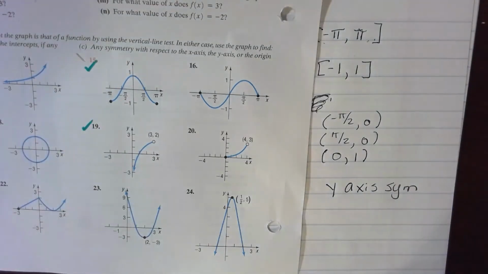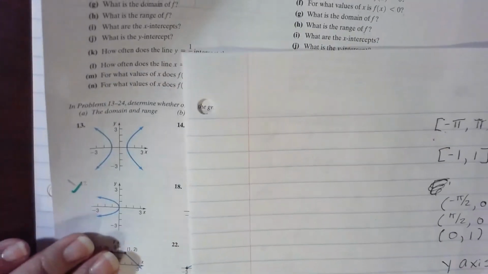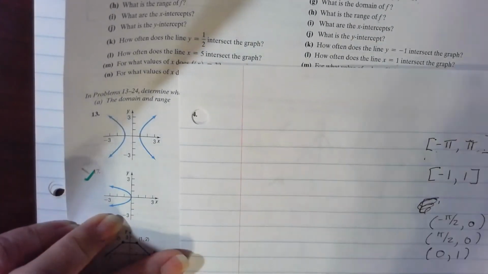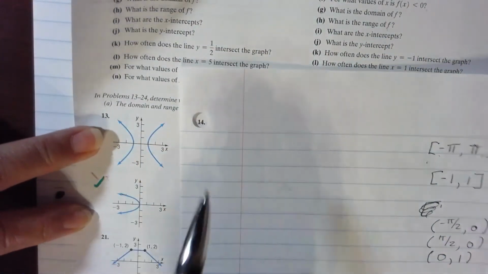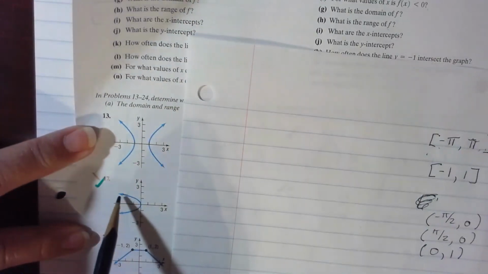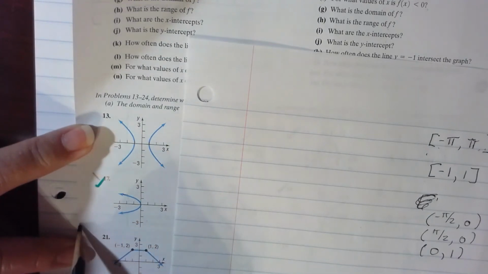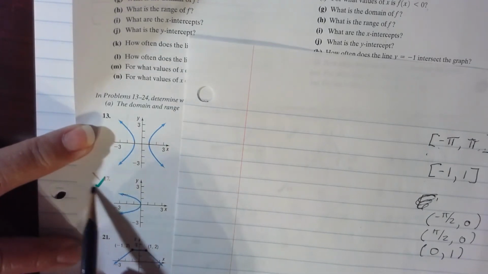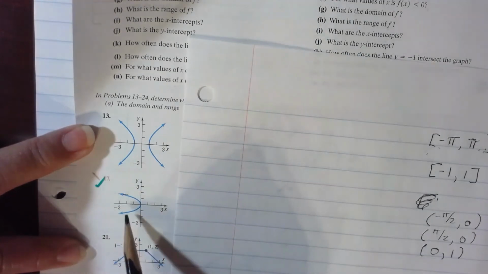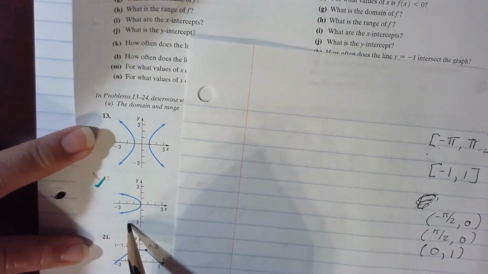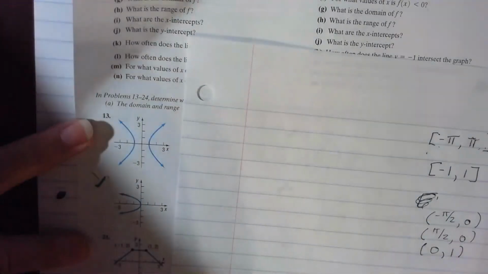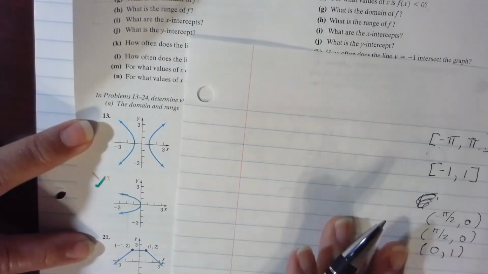Okay? Now we're going to go to problem number 17. Let me see if I can show you the answers and the problem at the same time. Okay. So the first thing we're going to do is note that this one has arrows. That means that it continues on in this same pattern forever and ever. Like this. It's just going to keep on going and keep getting wider and wider. And we've already said this is not a function because it doesn't pass the vertical line test. But the problem asks us to still talk about the domain and the range, etc.